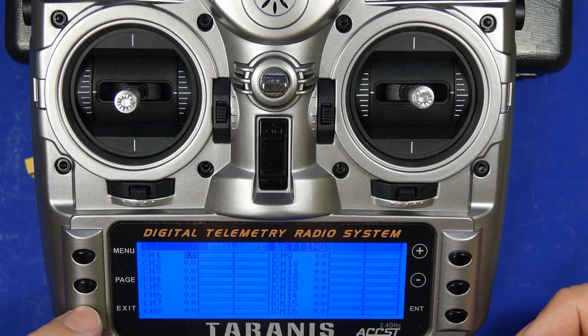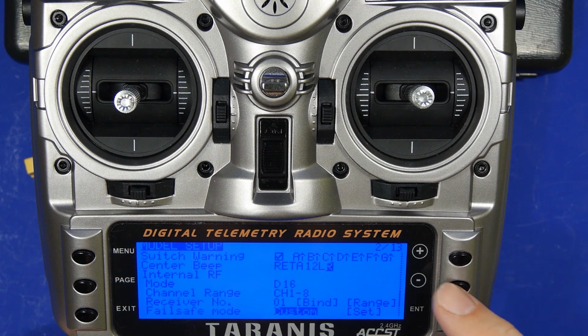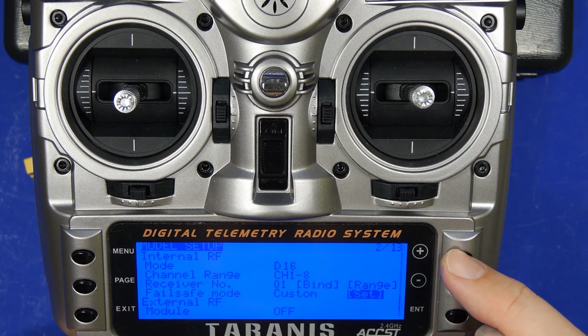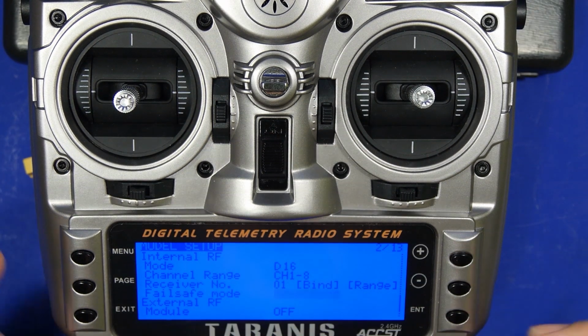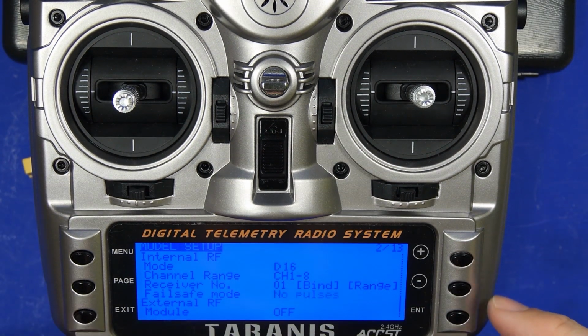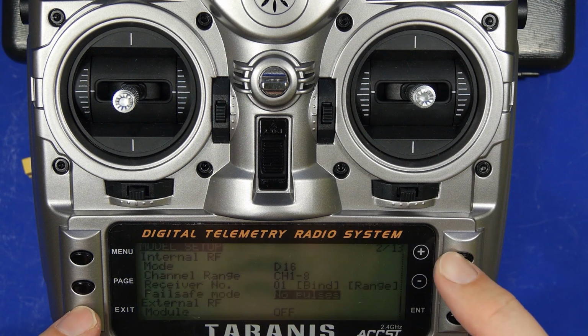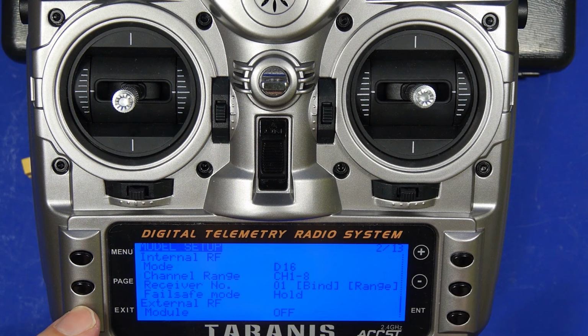Or you can use the no pulse function. So this is about failsafe.